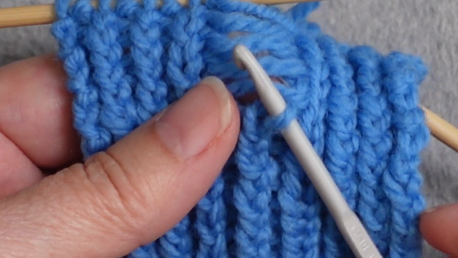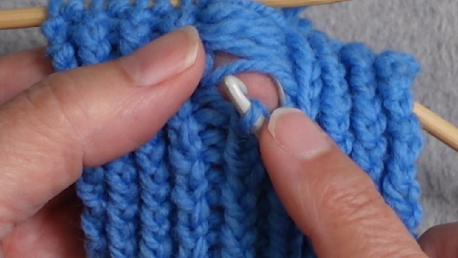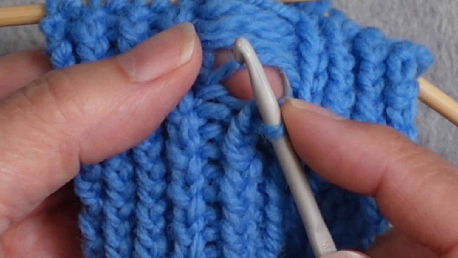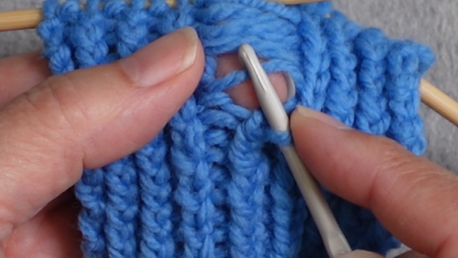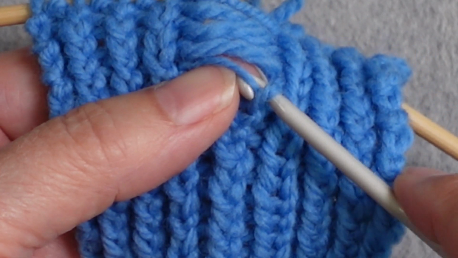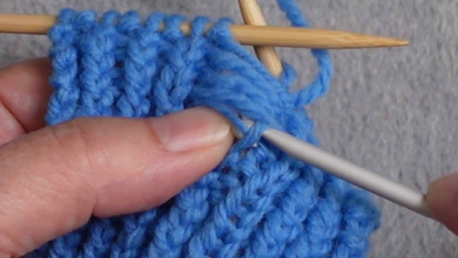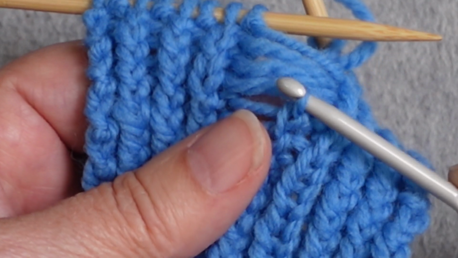So here's the really cool trick. We're going to ladder up, but instead of bringing the hook underneath that ladder rung, we're bringing the hook over the top like this. We're catching it from the top. And then we're going to pull it through. We can rotate the hook if we need to in order to pull it through.